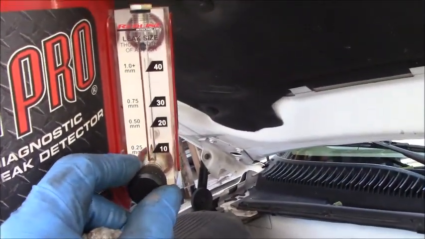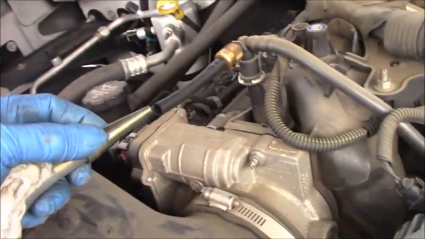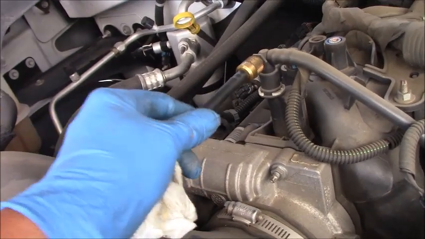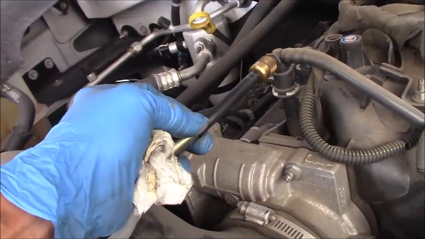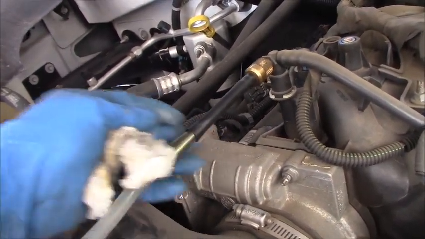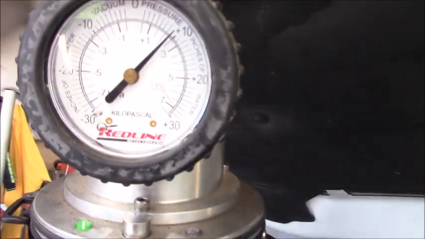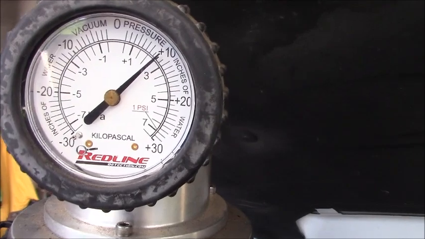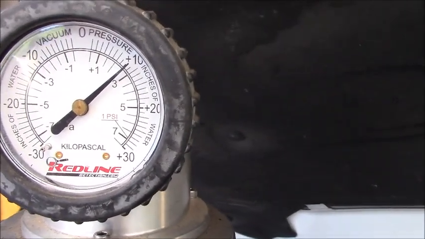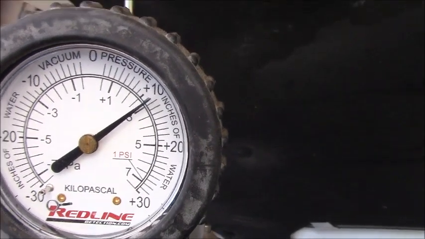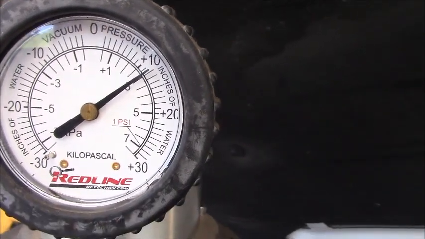Let's see how fast it is. Turn a little more. Yeah, and reconnect it. And now look on the gauge, guys. The pressure is building up right now. Yeah, building up. Okay.